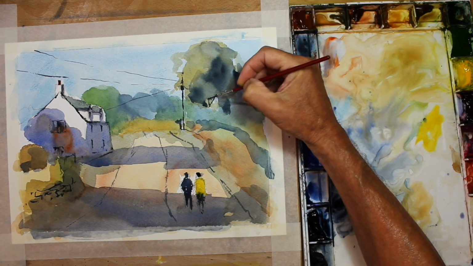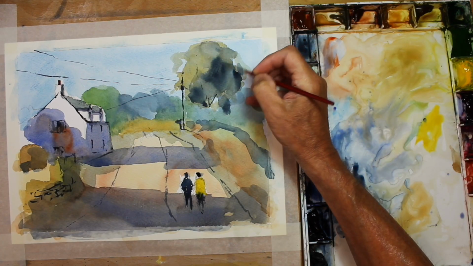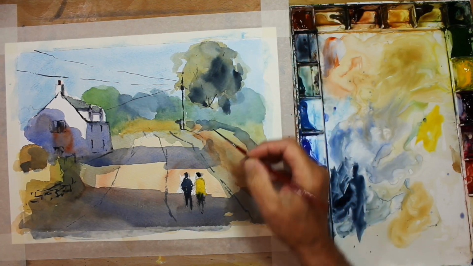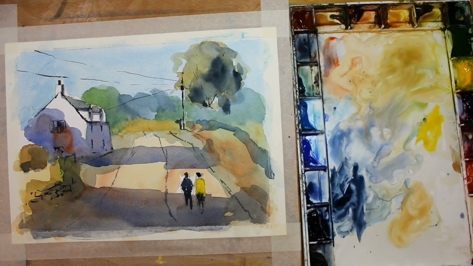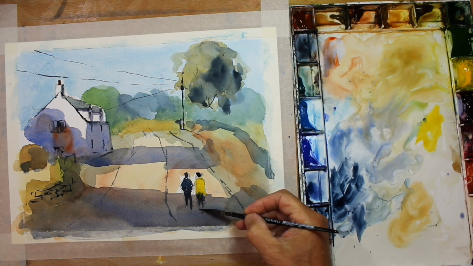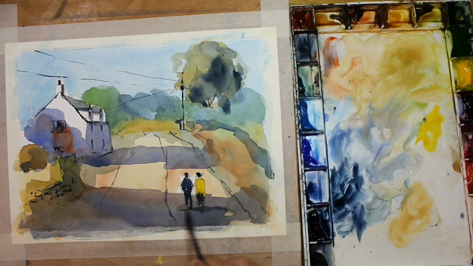And putting in some branches and the trunk of the tree. Really just an indication of what's there. It's very easy to get carried away with that kind of thing. And then add into the shadow of the couple.